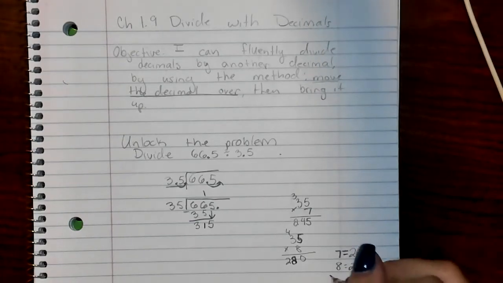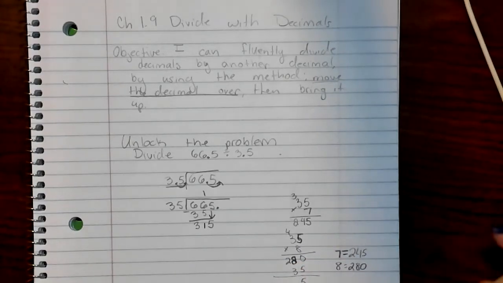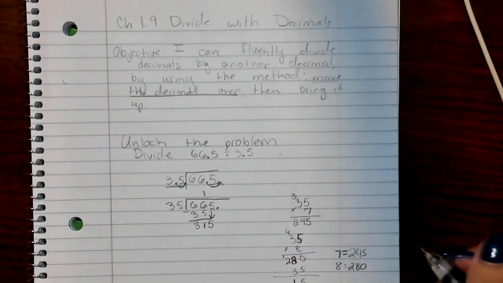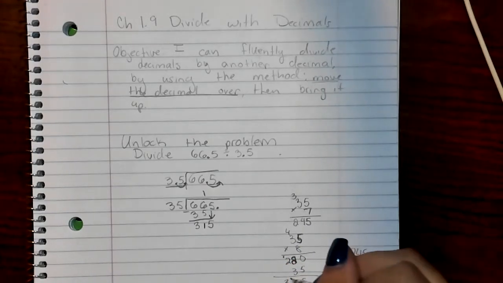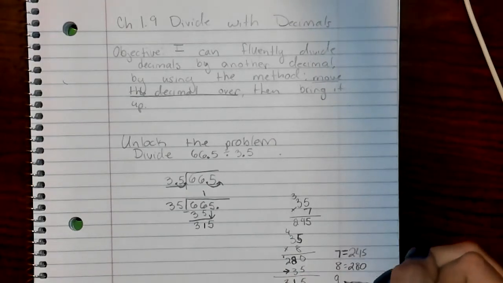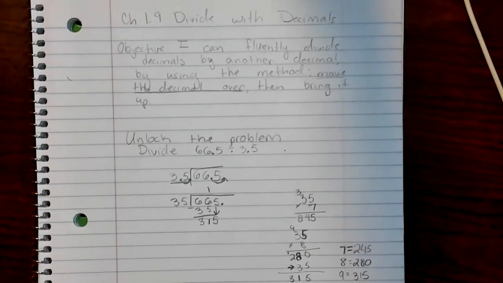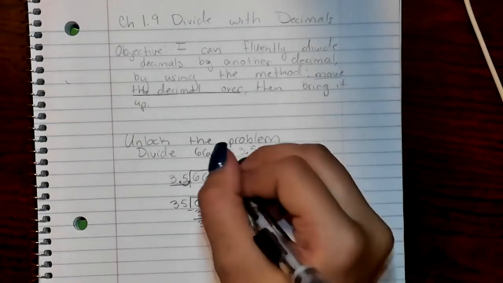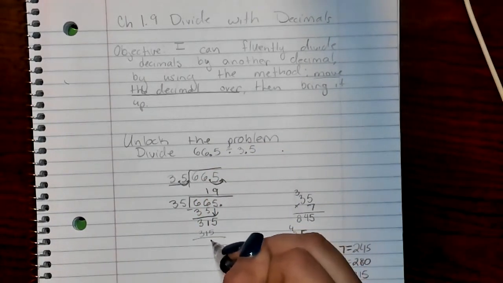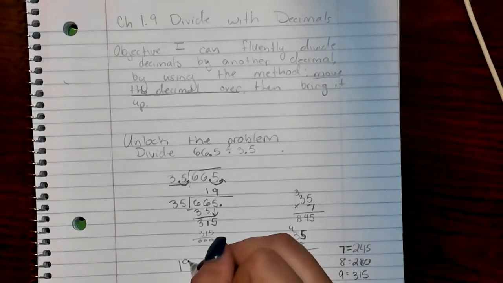I think it would go over. Let's see if it would go over. 8 plus 3 is 11. Carry the 1. Oh, that works. So we have an exact answer. So since I added an extra 35 here, 9 times 35 is 315. So I have a 9 here. I have 315. So my final answer is 19.